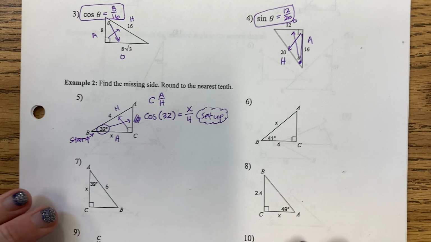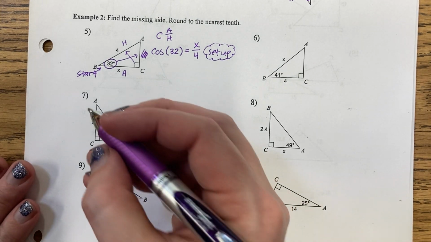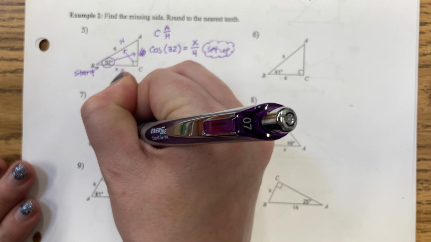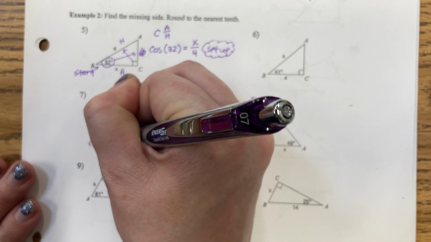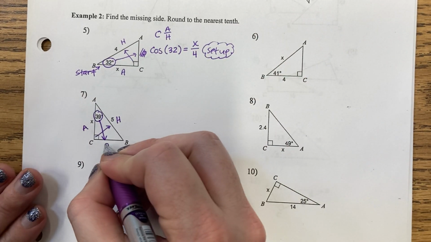Actually, I'm just going to go through and do the setup on all of them really quick. So I'm going to label from my angle O, H, A. O is missing.